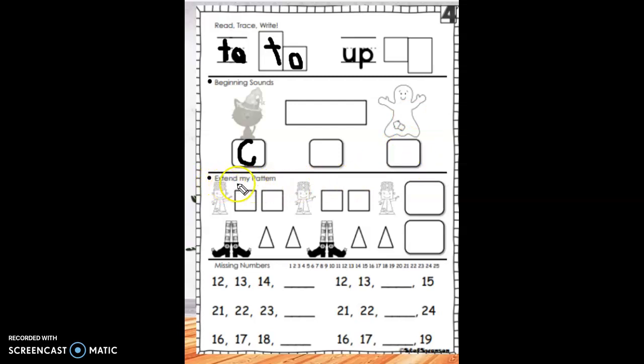For the directions here, it says extend my pattern. And we've been working on patterns. So you can see that there's a picture of a Frankenstein, 2, that's right, squares, picture, 2 squares, picture, and then what ends the pattern? And put that in this box.